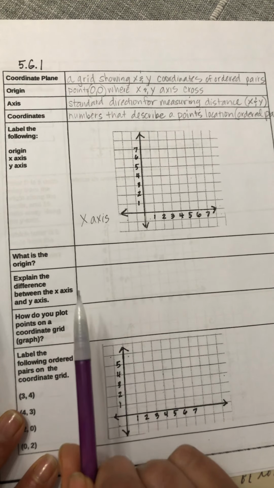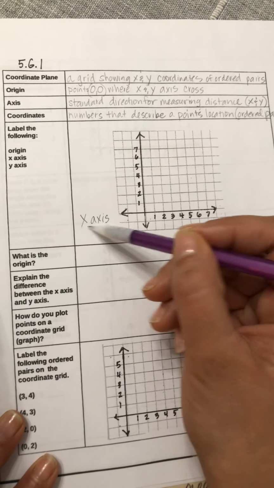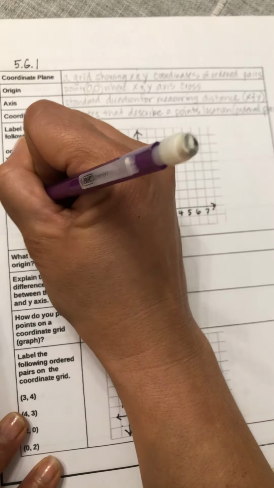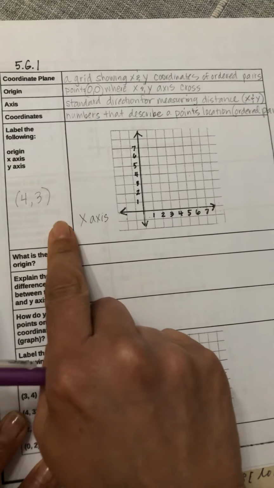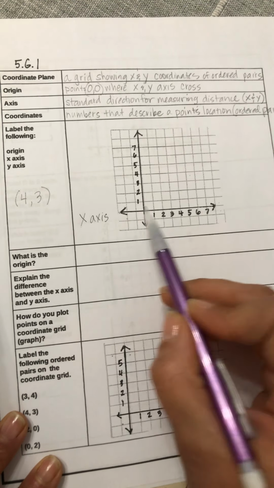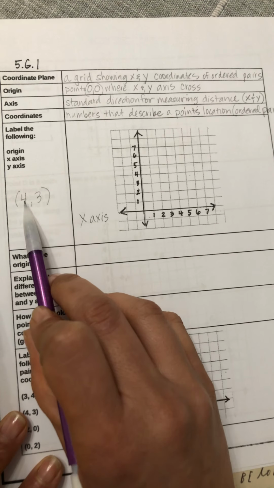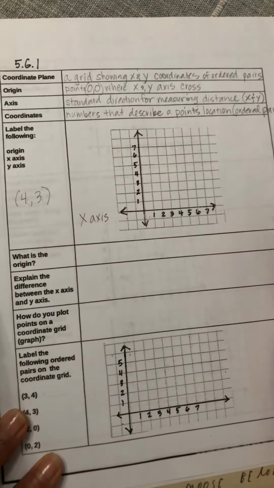So you know you're always going to go either to the right or to the left with the first number you see. So if your ordered pair is 4, 3, you know you're going to go over 4, to the right because it's a positive number, and then you'll go up 3 because it's also a positive number.